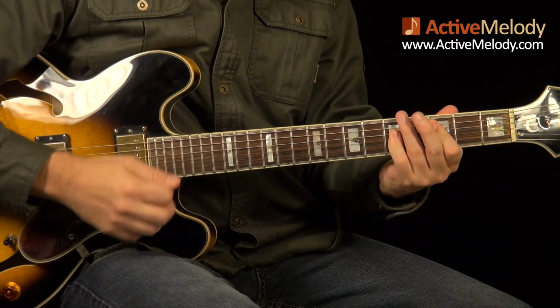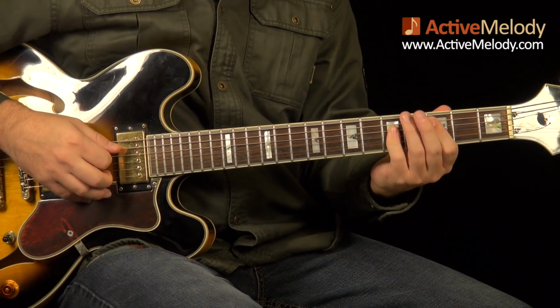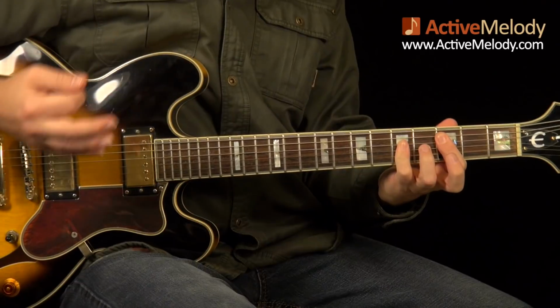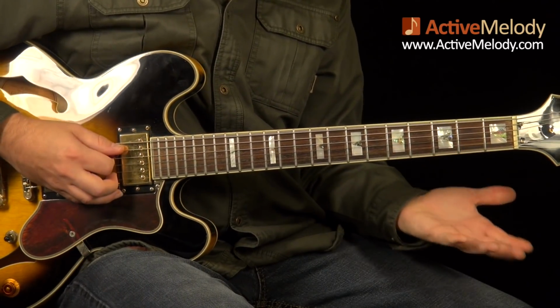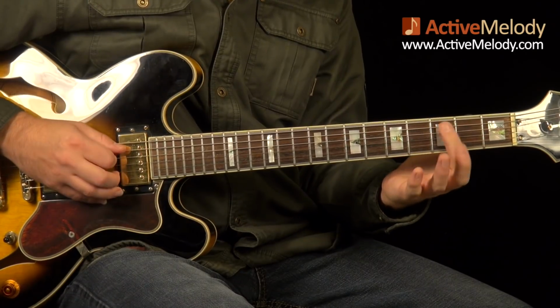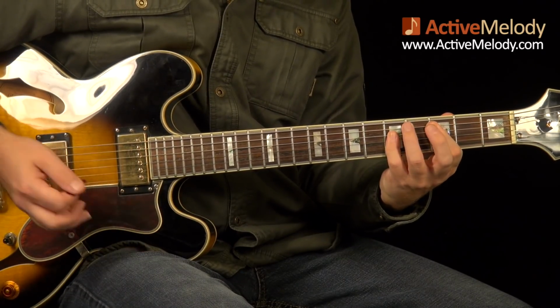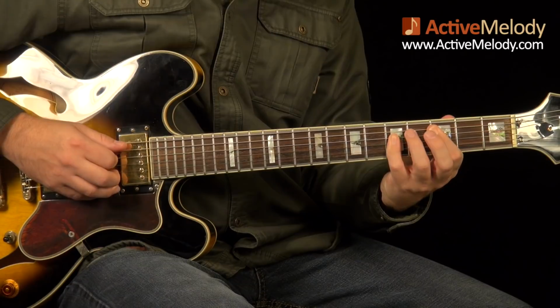So let's take a look at how to play this. So I'm thinking of this chord shape. I mentioned the song is in the key of C, so I'm thinking of a C chord that looks like this. So that first note that I played is this note, 3rd fret, 5th string, which is the bottom note in that chord. And then I play this.